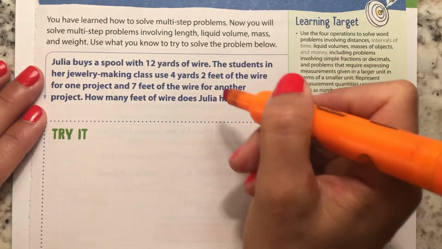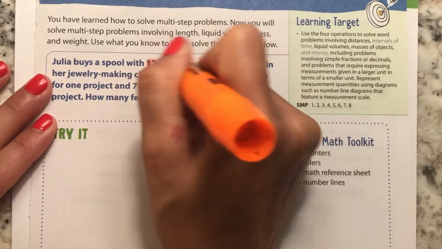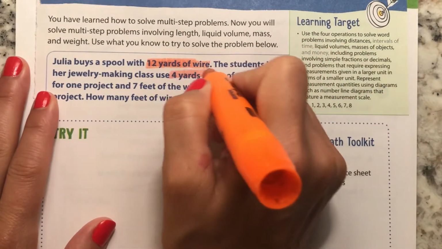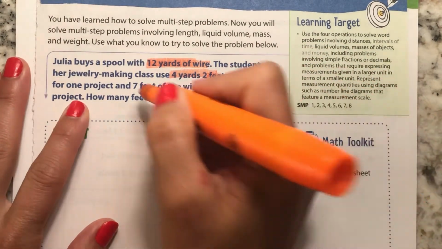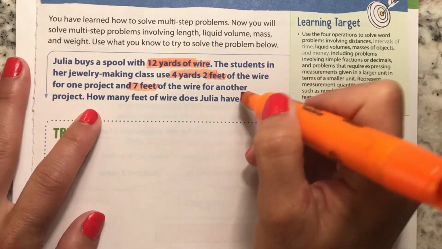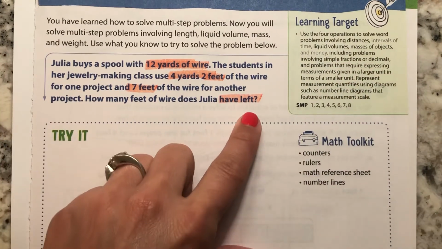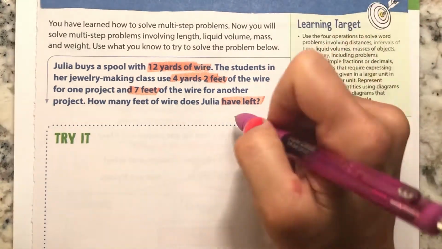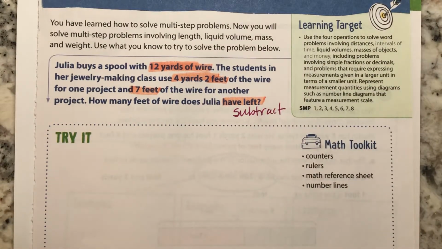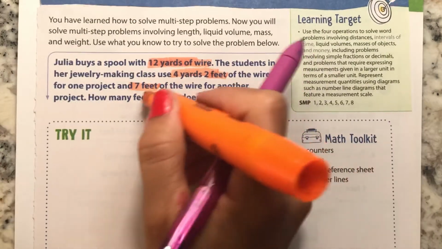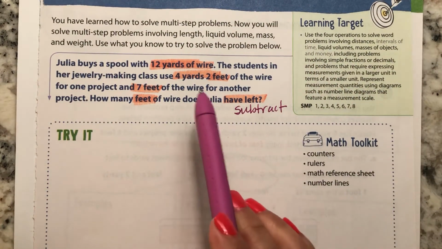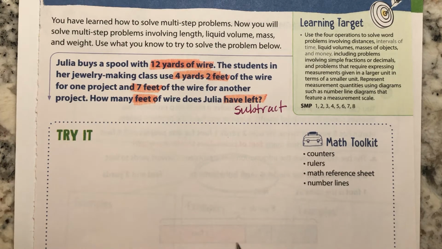So already I know, let me highlight our important things. So we have 12 yards. That's our total that we have. And 4 yards and 2 feet is used, and an additional 7 feet is used. How many feet does Julia have left? So we know the have left is ultimately going to be a subtraction problem at the end. And we're going to have to subtract. And it's asking us in feet. How many feet does she have left? So we know we're going to have to ultimately convert from yards to feet to provide our answer.